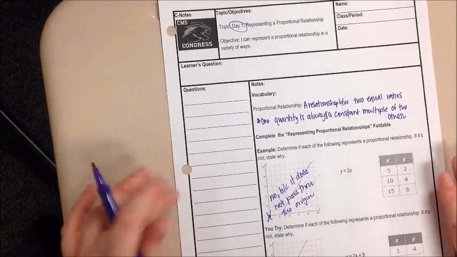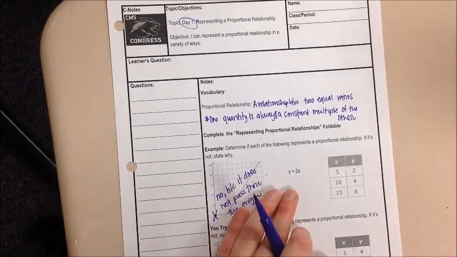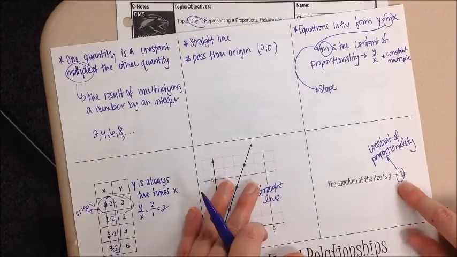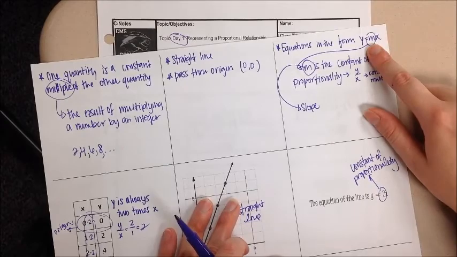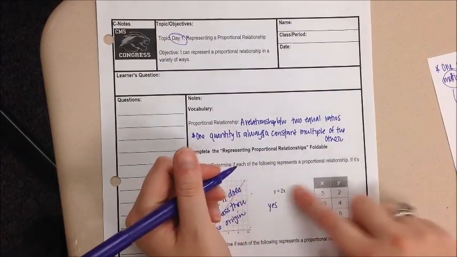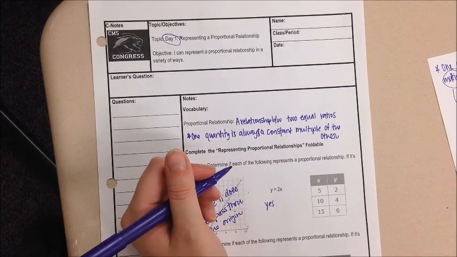Okay, now I'm moving on to this equation. Okay, y equals 2x. Well, that looks exactly like this one. Okay, it's in that form y equals mx, so that one is yes. I can't have anything after it. It's got to be all by itself.